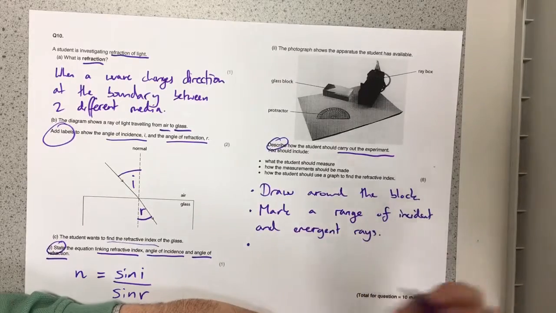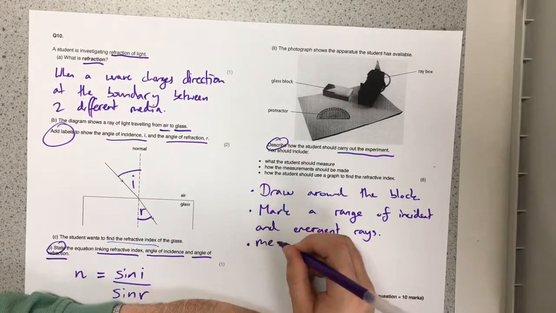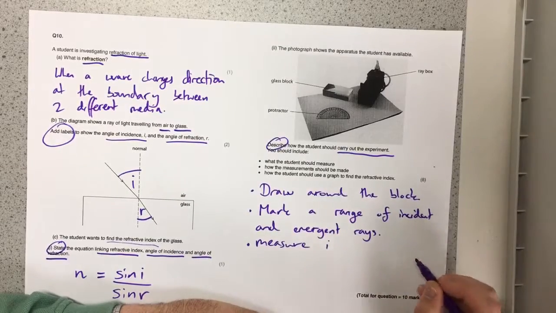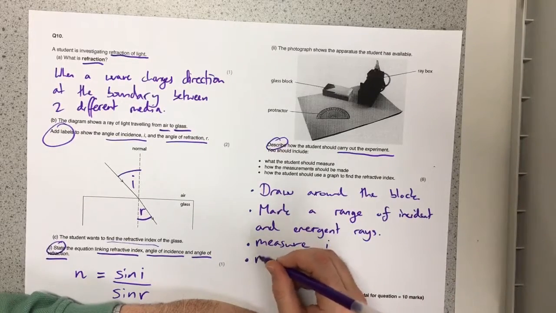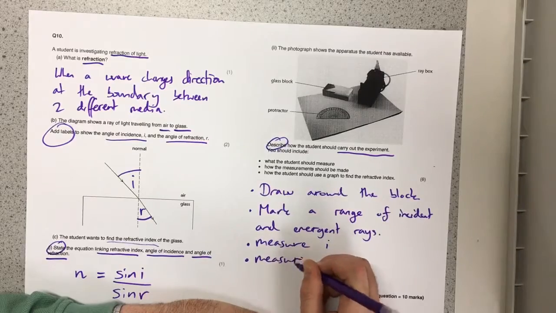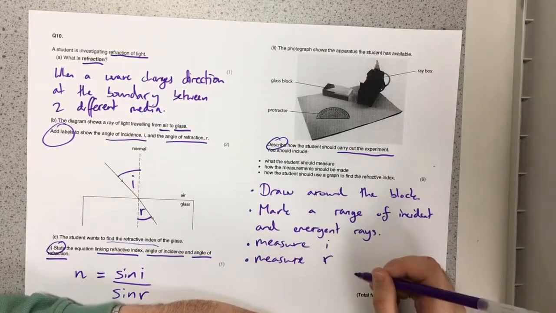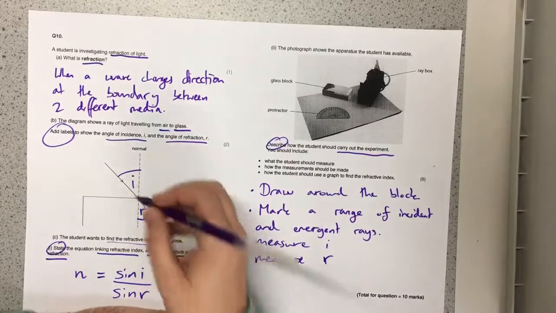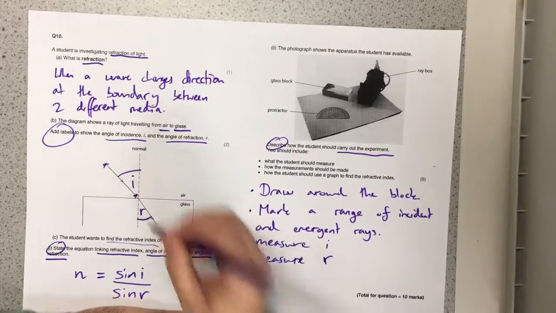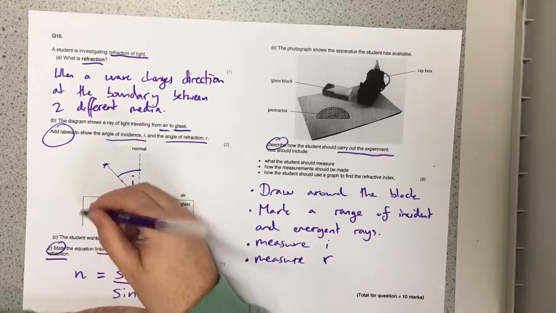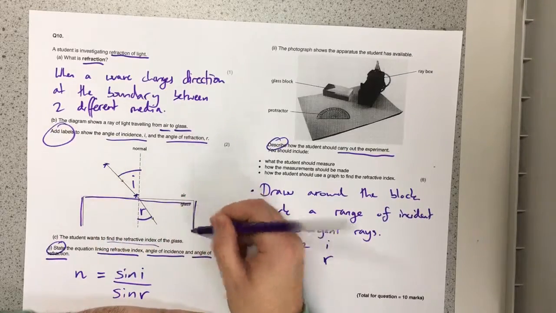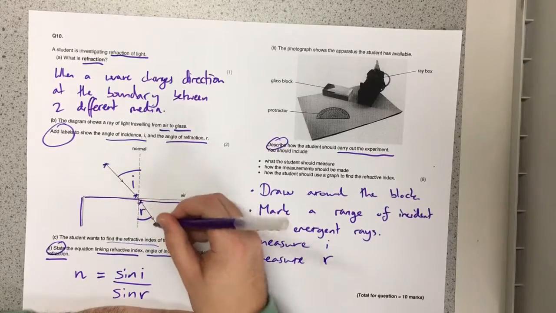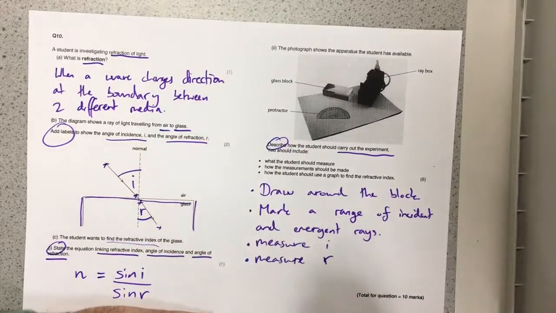Then they've got to measure the angle of incidence and measure the angle of refraction. So it's got to look just like this. You might put a little cross there and a little cross there, and then having drawn around the block, remove the block, having seen the other side, and then you can work out where the refracted ray is going to be.